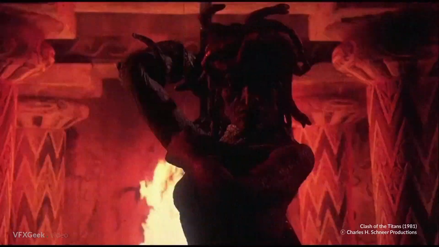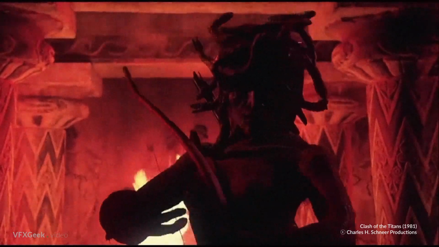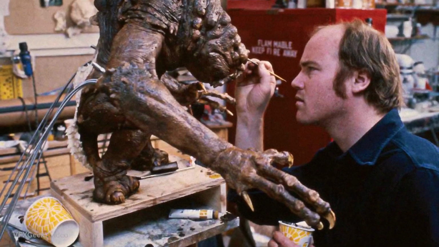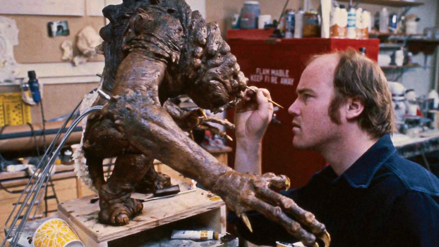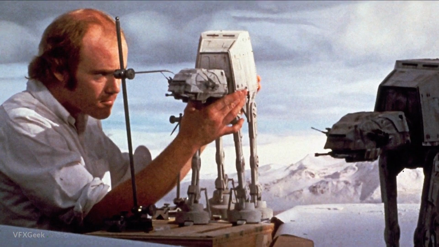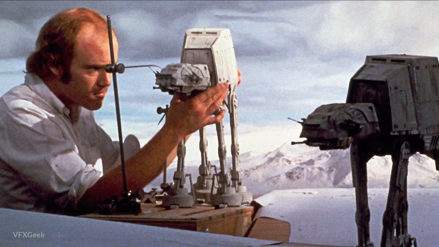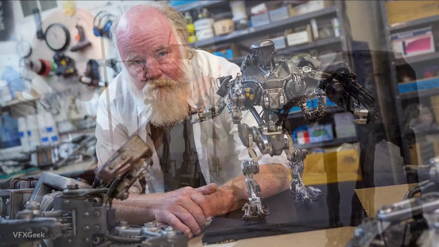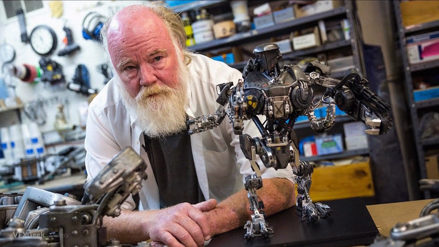The work of Ray Harryhausen inspired generations of young people, among them Phil Tippett, the later animator on movies like the Star Wars Trilogy, RoboCop, Willow, Jurassic Park or Starship Troopers.